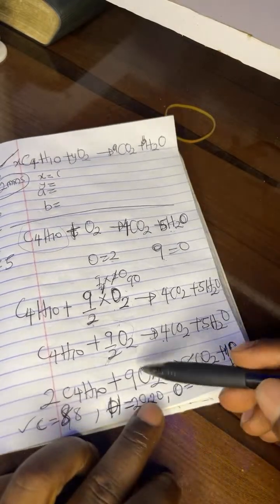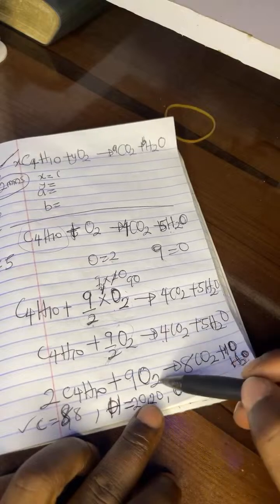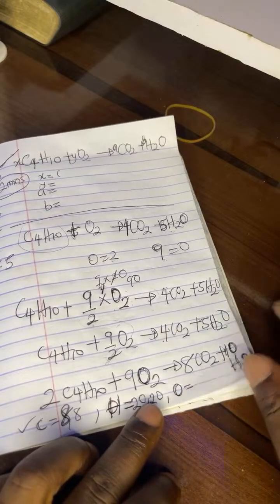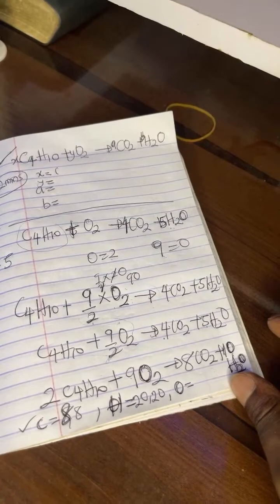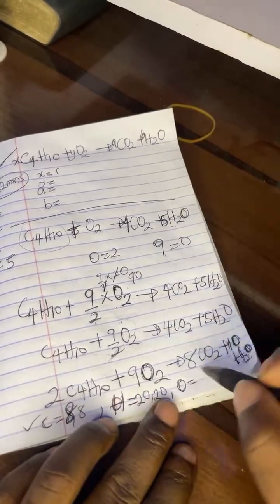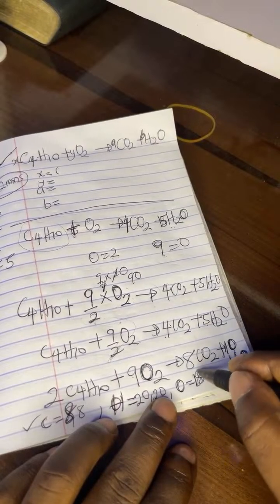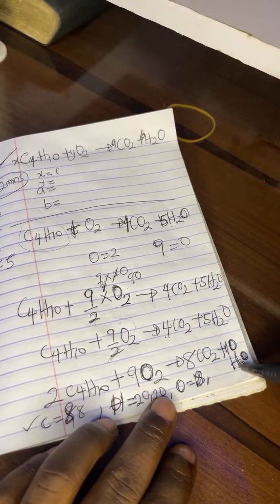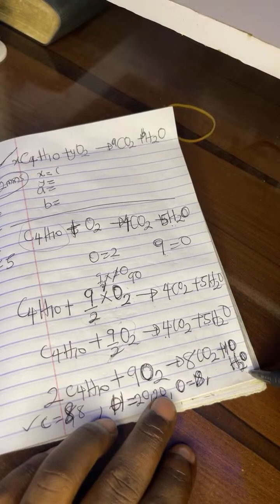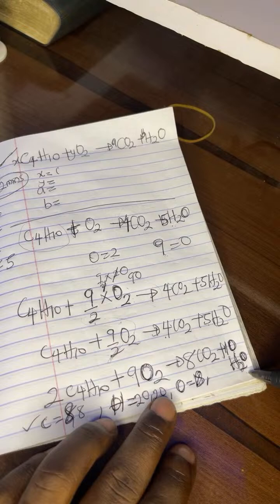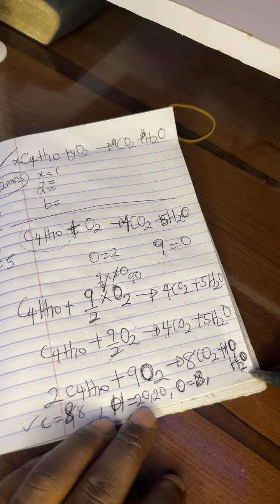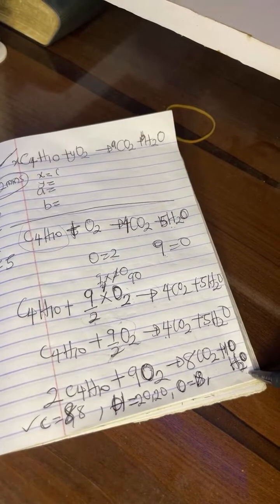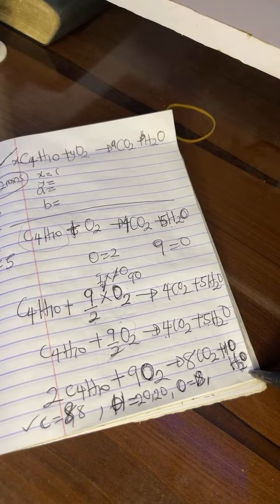Don't forget, this is the only oxygen that we have here. So 9 times 2, is it 20? Is 9 times 2 20? So how do you get 20 before? So oxygen here is 18. How many oxygen do we have here? 18. Good.